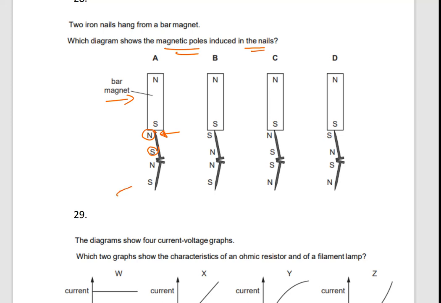If you bring in another nail, a magnetic pole would also be induced, which is opposite so that it can stick to it. So A is the option. All the other options don't make any logical sense because south and south wouldn't attract. North and south would attract, but south and south wouldn't attract.